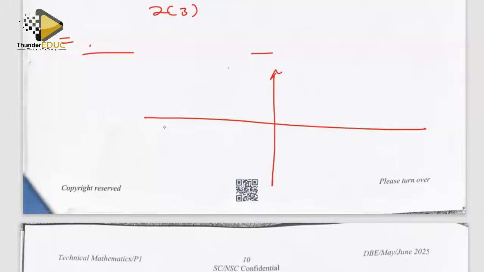Okay, let's just look at how the sketching is going to be done. We have this as our y, and this is our x. So the graph is passing through 0, it's passing through negative 8, and then it is passing through a positive 3.